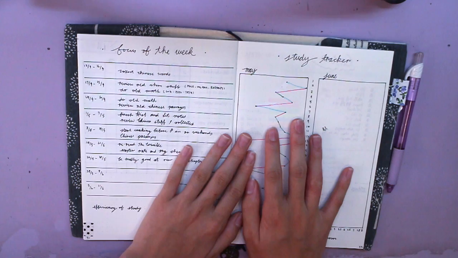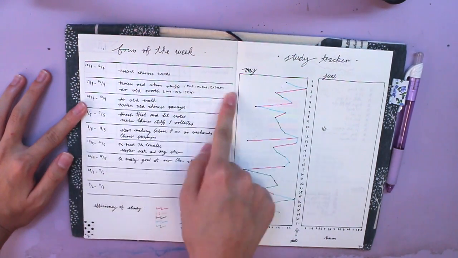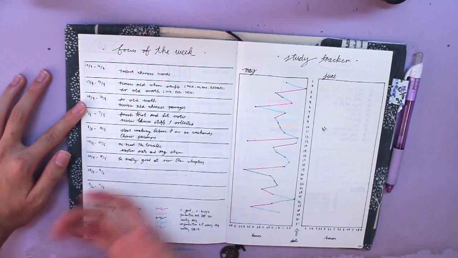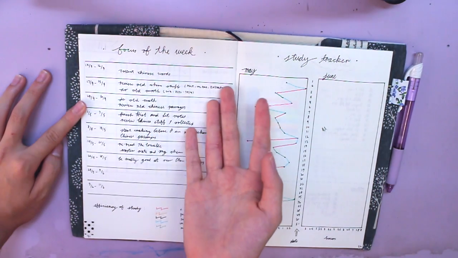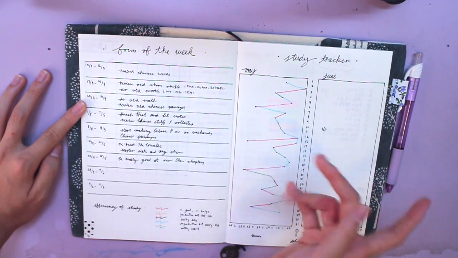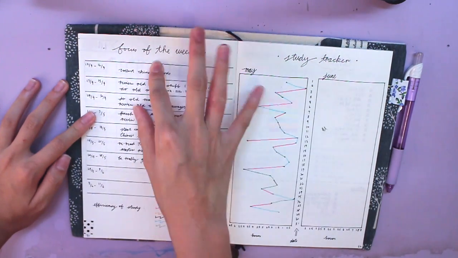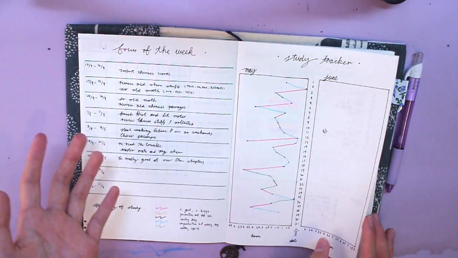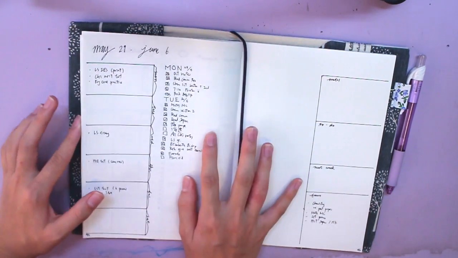And after that I also have this page called Focus of the Week, and for each week I will write down 1 or 2 things that I want to focus on that week. So for week 2 it was review my old chemistry stuff and do some old math questions. And then for last week it was reread the book for my English class and all this stuff. So every week I have a focus thing to do, and aside from writing it down here, I also write it down in my weekly spread.